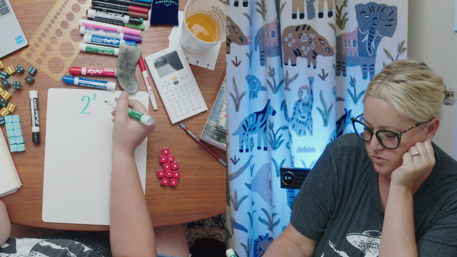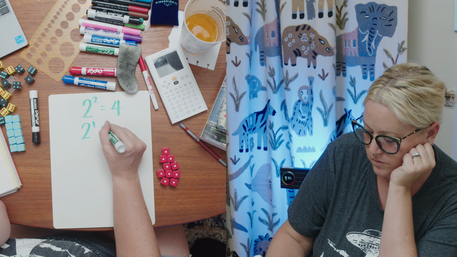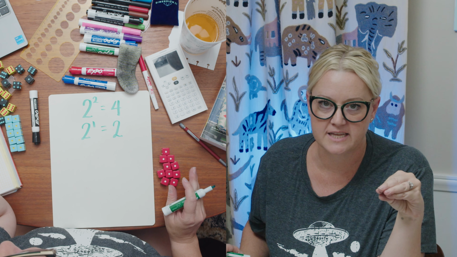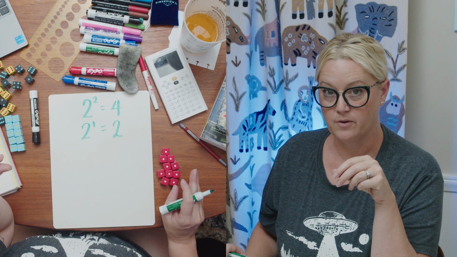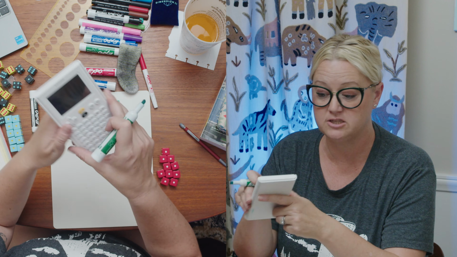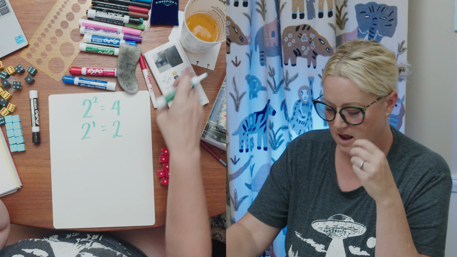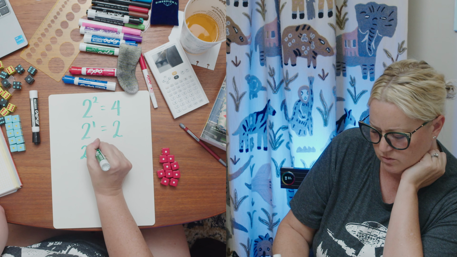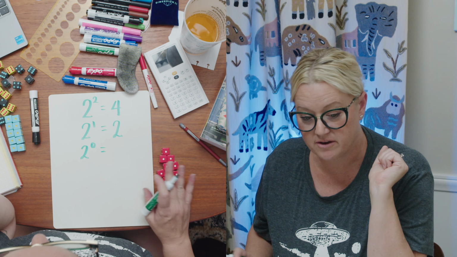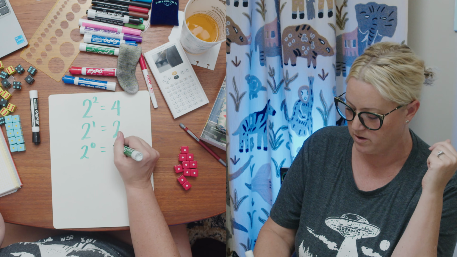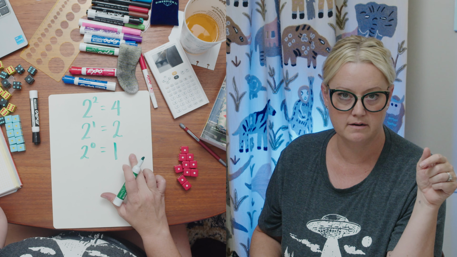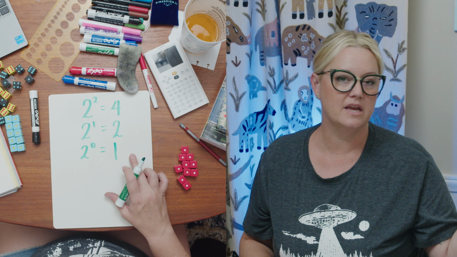So 2 squared is 4. 2 to the 1 power is 2. This is usually one of the very first things that I talk about when we talk about exponents. And sometimes I have my students do that on calculators, great. And then I say, okay, well then what's 2 to the 0 power? Sometimes they know, sometimes they don't know. And I say, well, it's 1. Anything to the 0 power is 1. Just like anything over itself is 1.